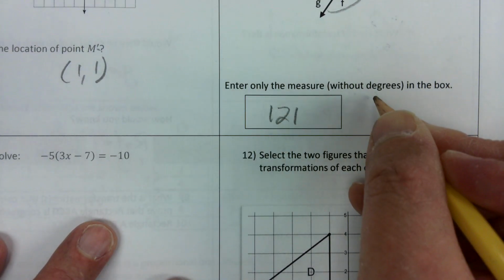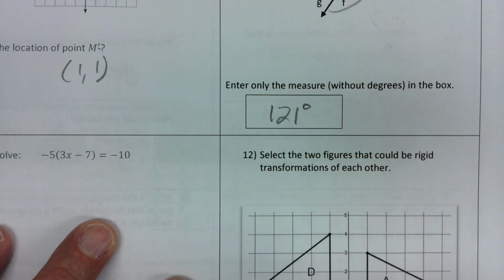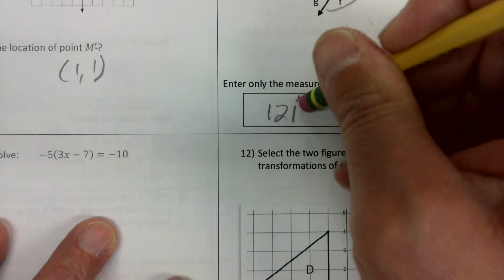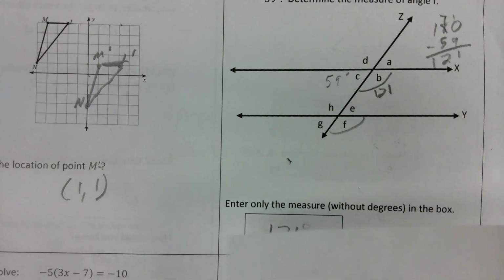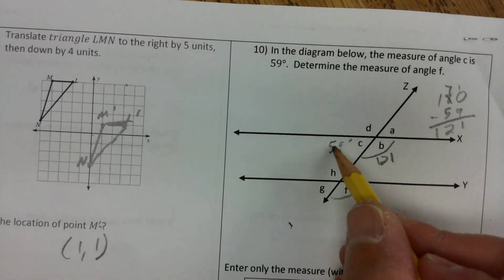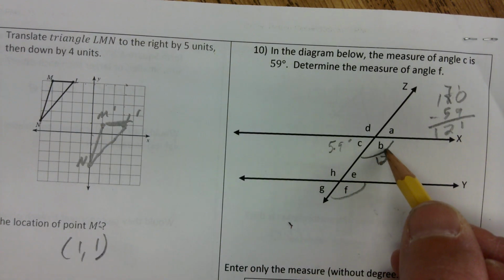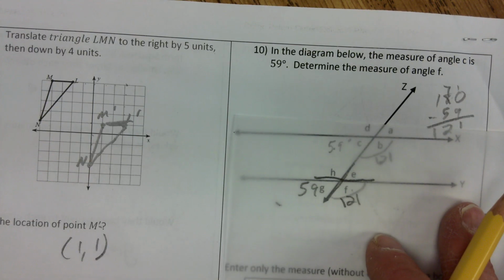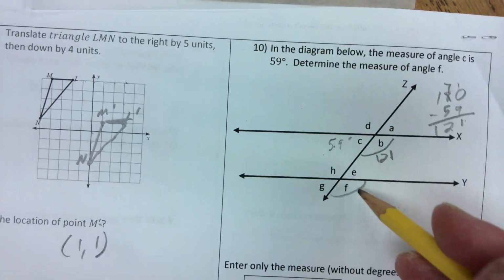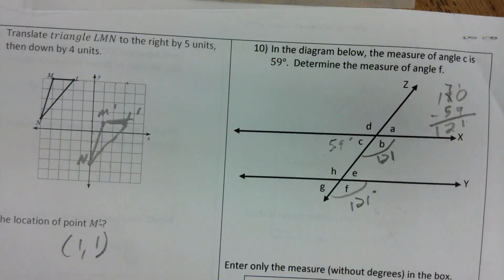Now, enter only the measure without degrees in the box. I am not going to put that little degree symbol. Hopefully that was on there. Let's do it again in case it wasn't. Angle A is 59. I do my subtraction right here to get 121, and then I trace it, and then I move it directly down to F to see that it is 121 as well, right there.